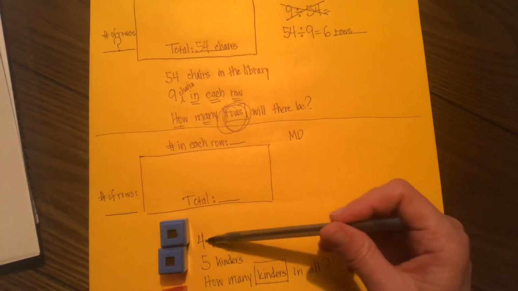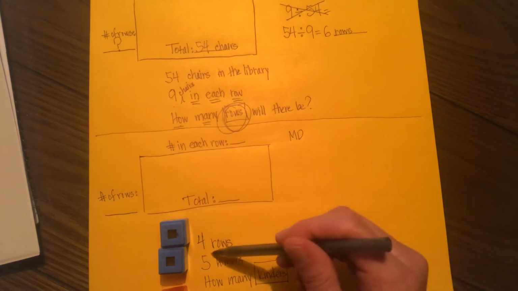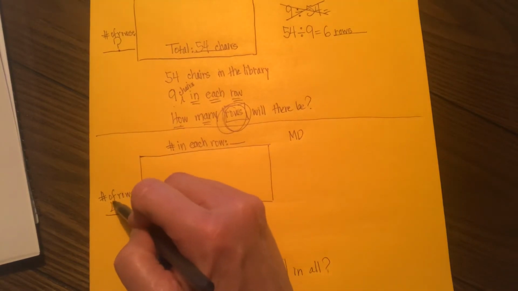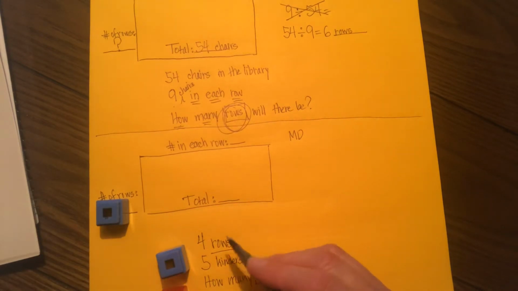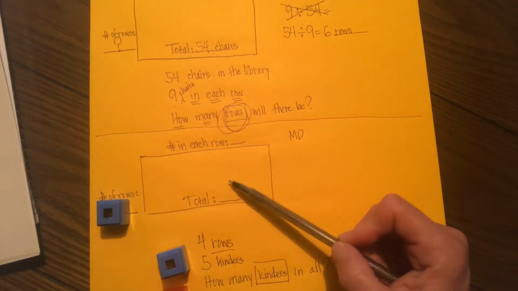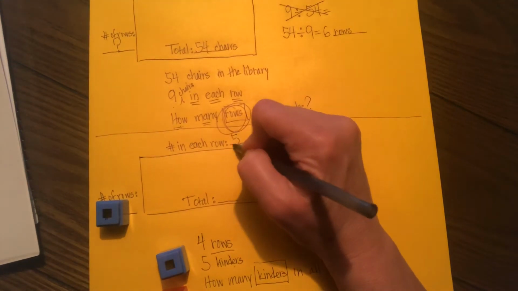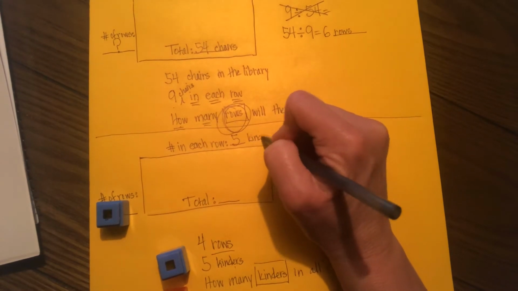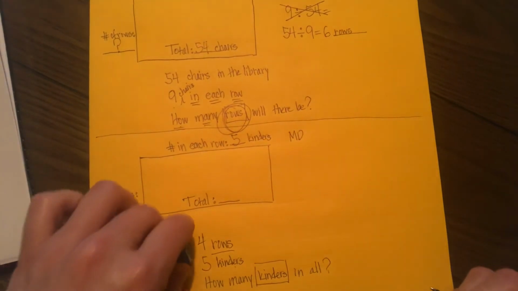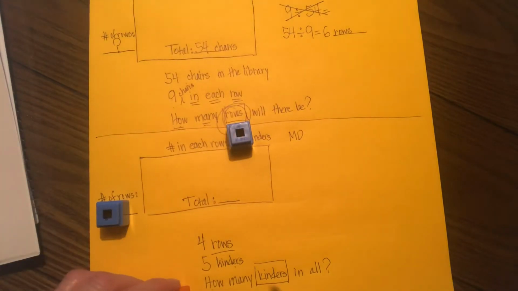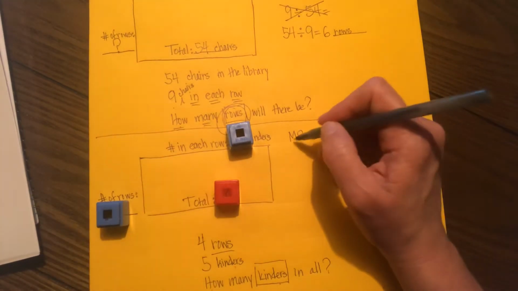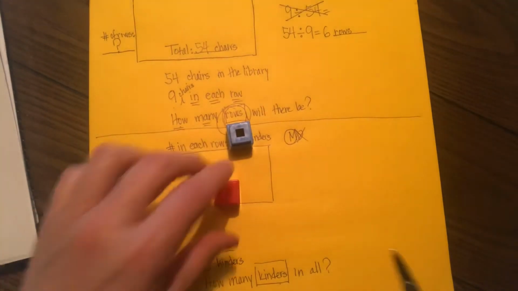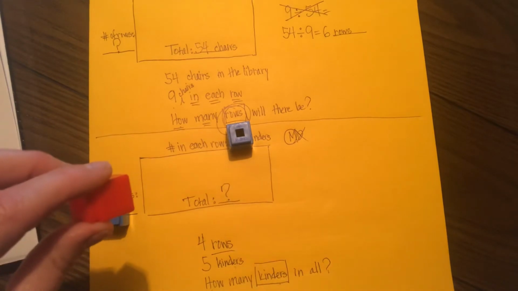If I've got 4 rows, oh, look here. How many rows? 4 rows. That goes there. That's part of my story. And I've got 5 kinders. It says 4 rows of 5 kinders. Is 5 kindergartners the total number of kindergartners? No. That's how many there were in each row. And I'm looking for how many kindergartners in all this time. I am multiplying. The only time I multiply is when my mystery number goes here.